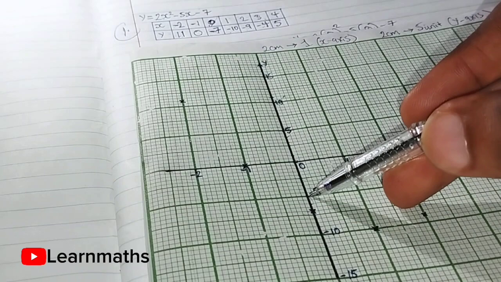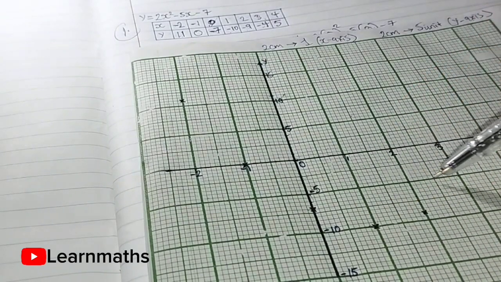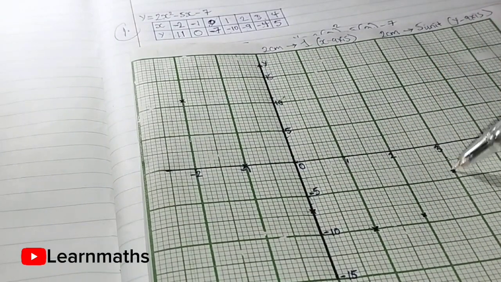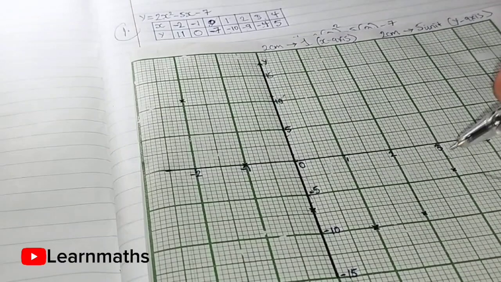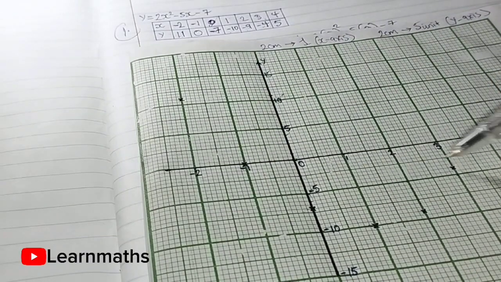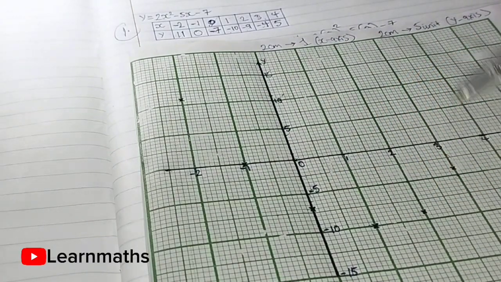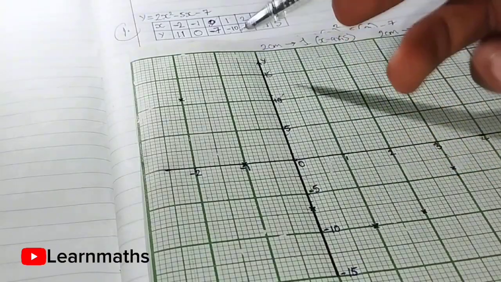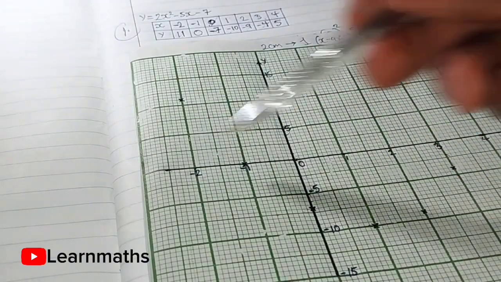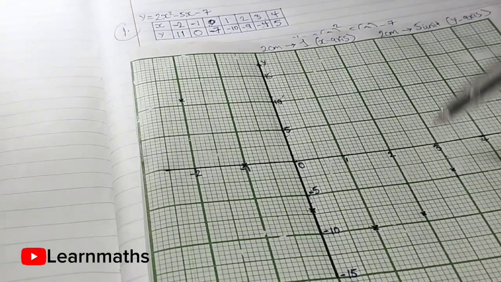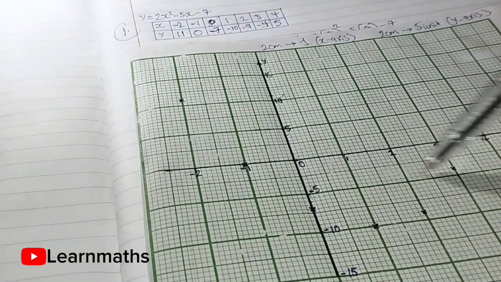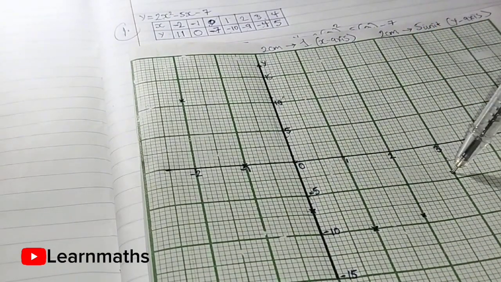Can you see that? This is -5. So -4 is just a bit close to -5, right? So when x is 3, y will be -4, right? Get the value for y from the y-axis, and the value for x from the x-axis. This is the 3. Then you get that -4 from the y. Where they intersect, that's the point, right?